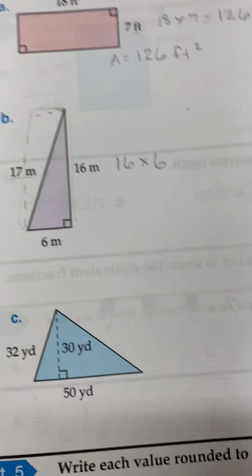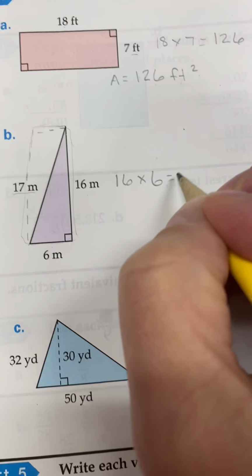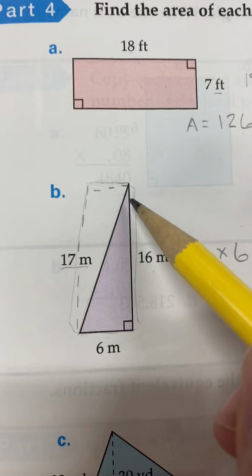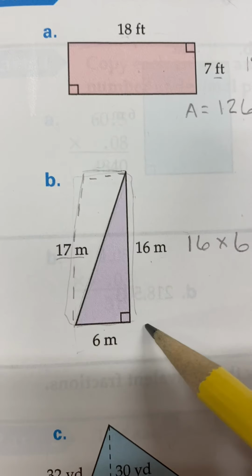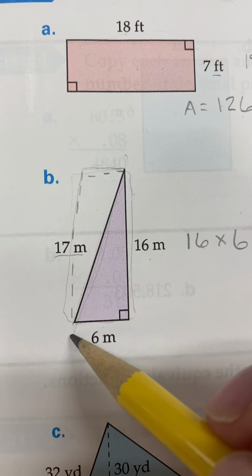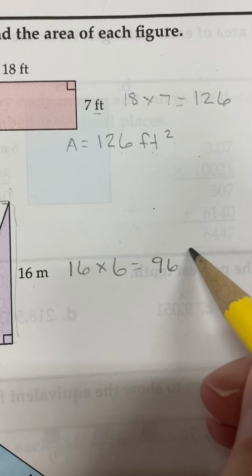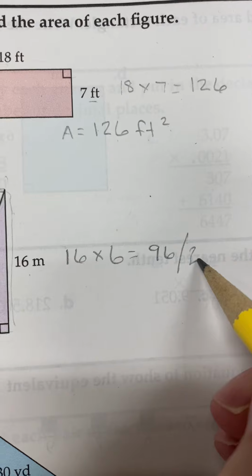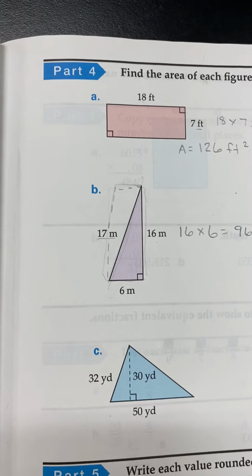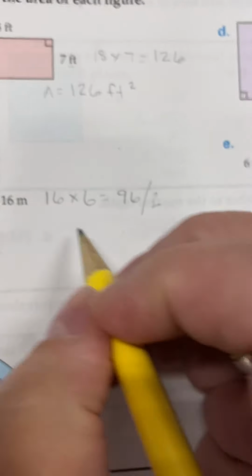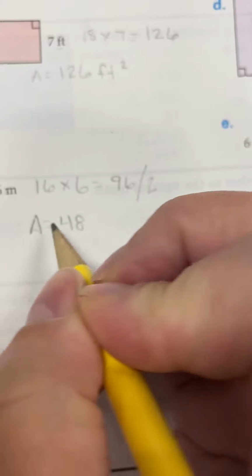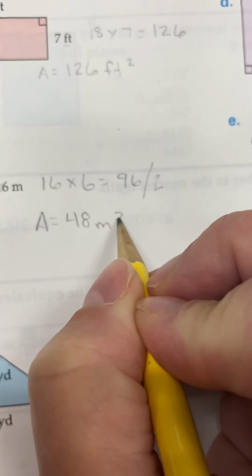16 times 6 is 96. So 96. All right, but now we're not done, because 96 is if it were a rectangle, but it is not. It's half of that, isn't it? So now we need to divide this by 2. And we get 48. So the area equals 48 meters squared.